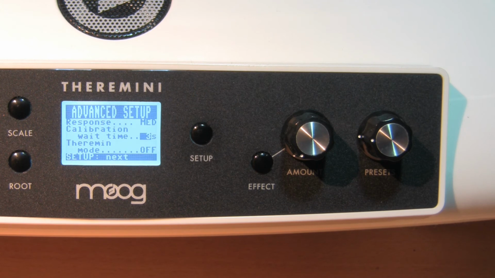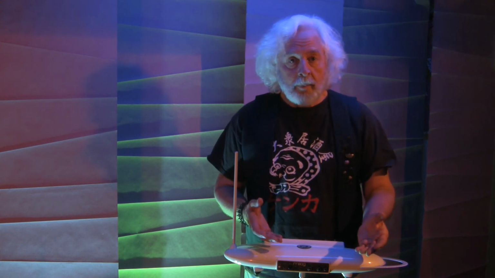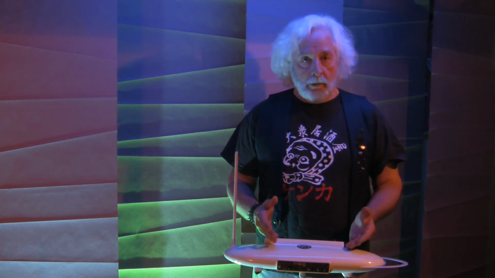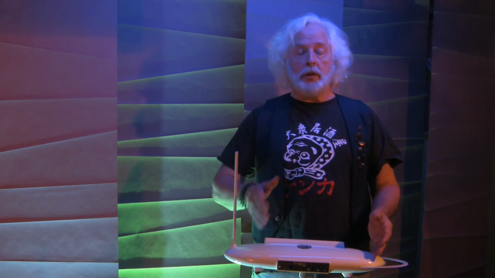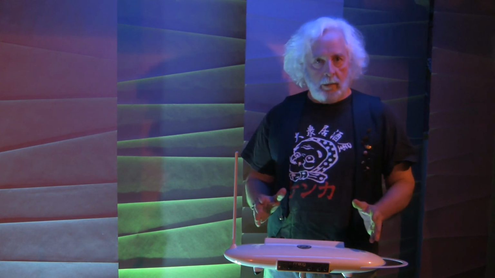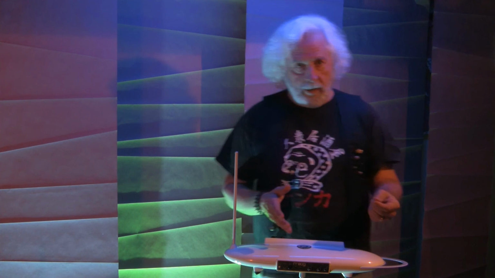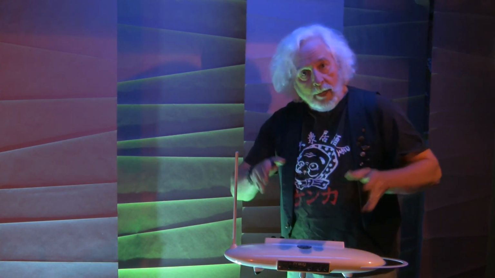Now for theremin mode, we just click setup, and we're there. Theremin mode. As I mentioned, all of the Theremini owners that I have worked with since the new year, since January, have all purchased the Theremini so that they could play it like a normal theremin. And of course, you've got preset 01, which is classic theremin, and we've discussed how to calibrate using that so it behaves like a theremin.